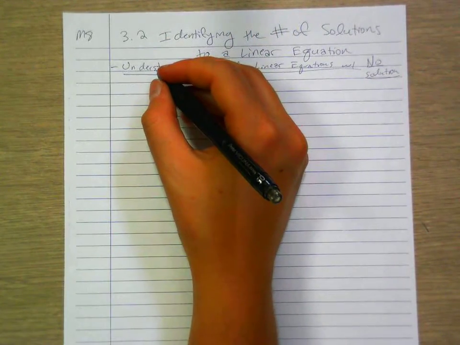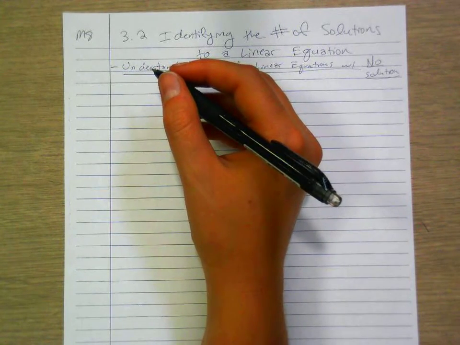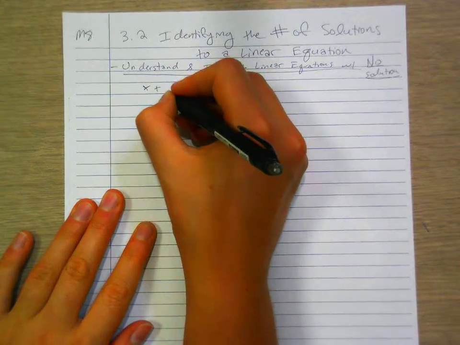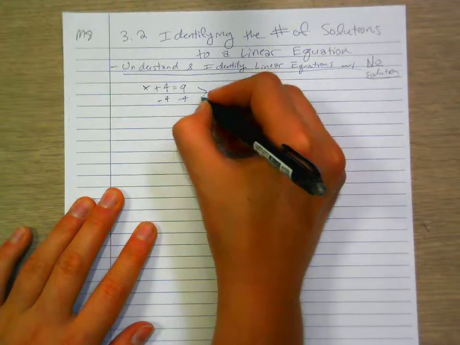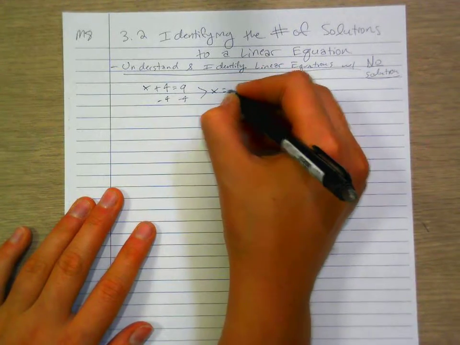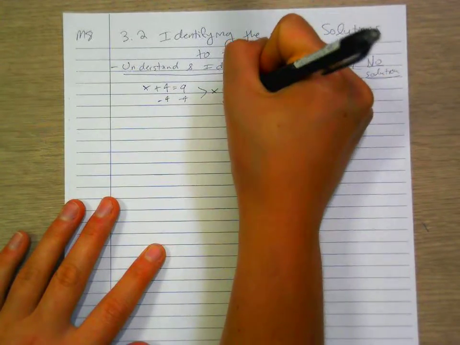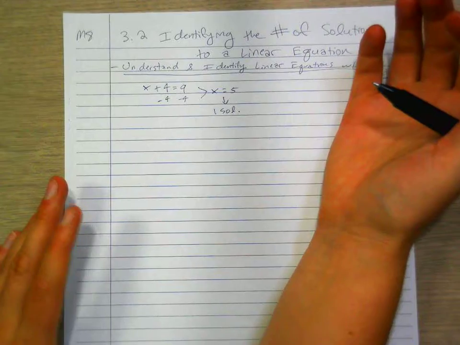Now, so far, everything you've had has had one solution because it's like x equals something. For example, x plus 4 equals 9. Well, we subtract 4, and that tells us that x equals 5. So x has had one solution. But it's possible for it to have 0 solutions.